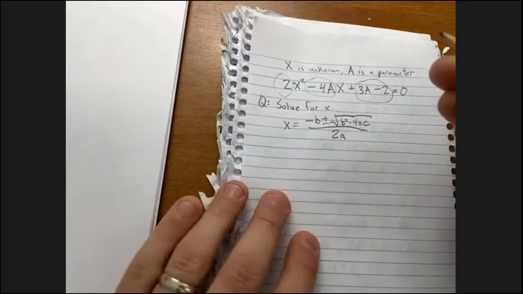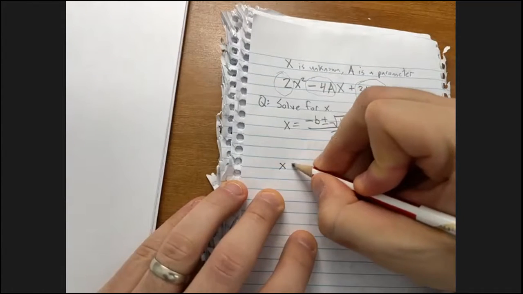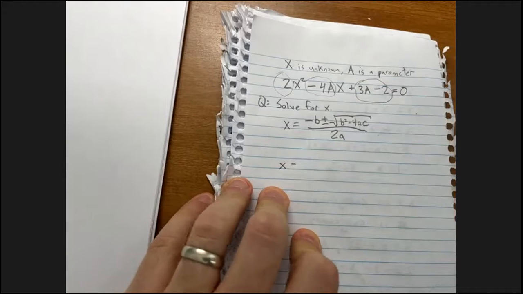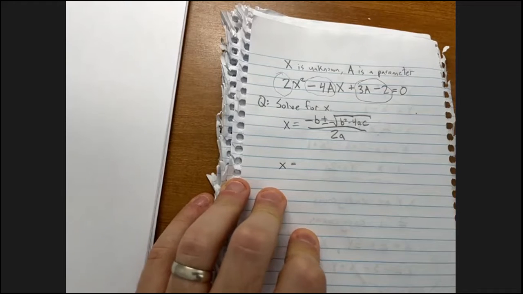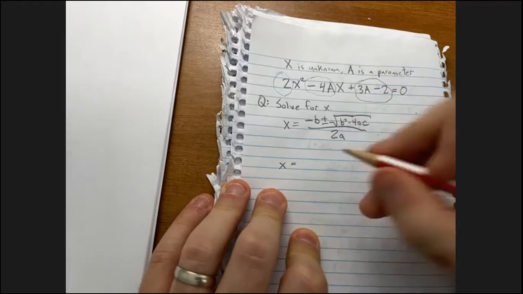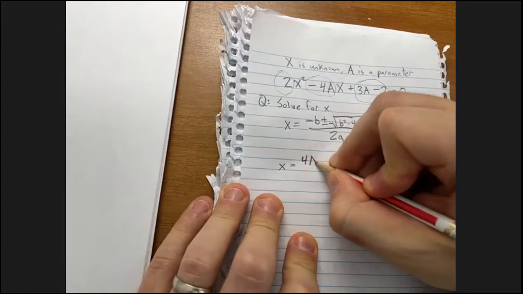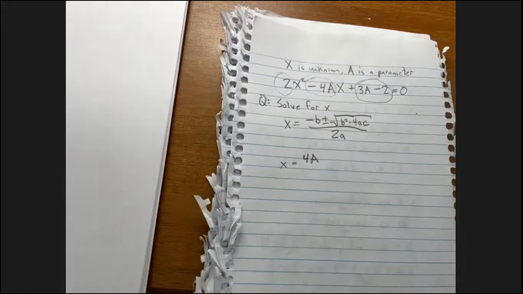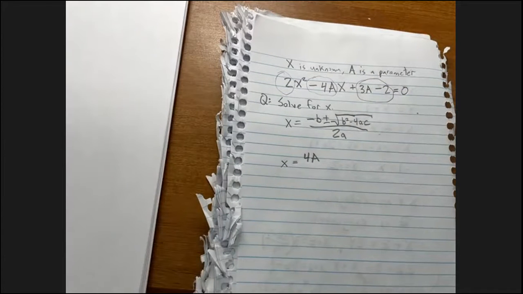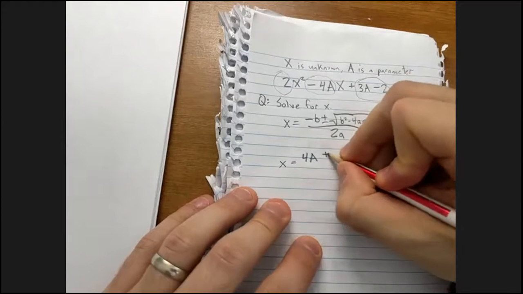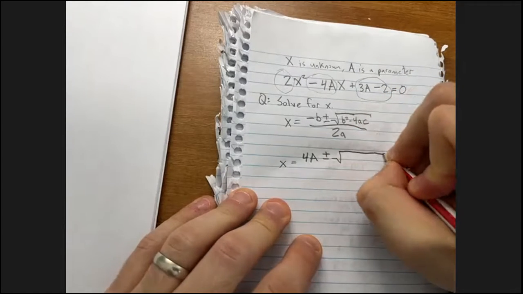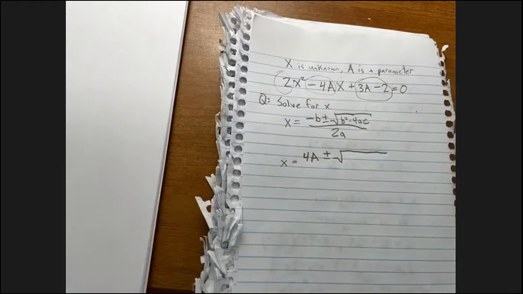Okay? If we know this formula, we can just plug it in and get the answer. Let's do that. x equals negative b. Well, what is negative b? B is negative 4 capital A, so it's actually 4a. The negative of a negative is a positive, so it's actually 4a plus or minus the square root of b squared. What is b squared? Well, if b is negative 4a, then b squared is now 16a squared.